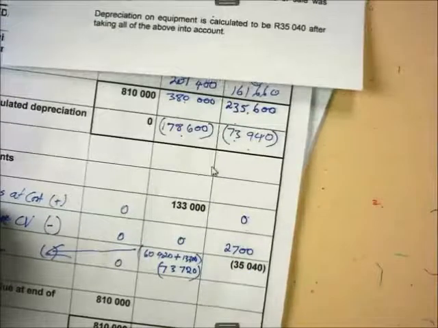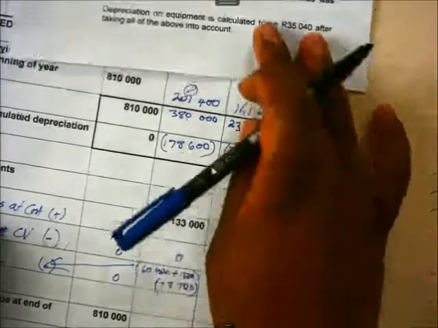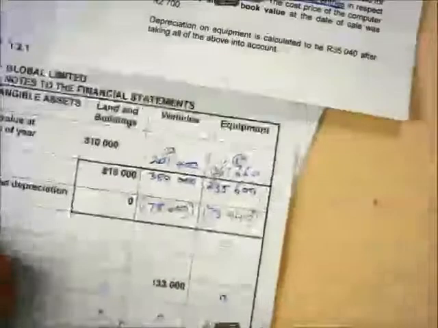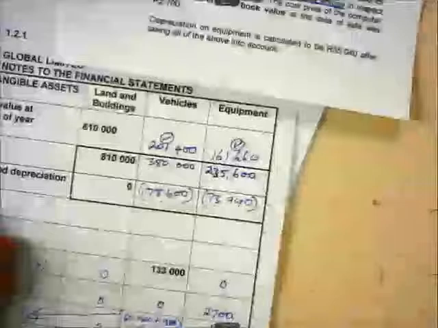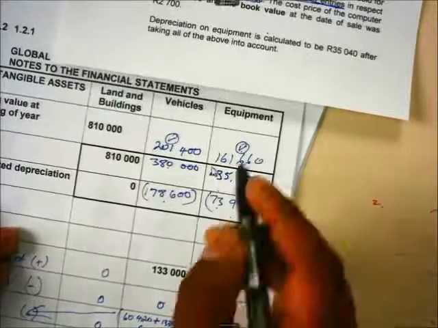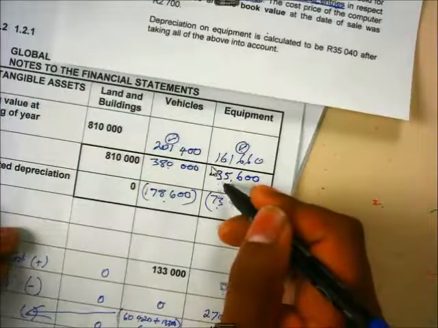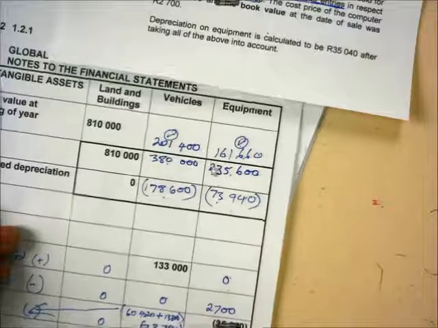Now, what is the cost price of our equipment at the end of the year? Remember, we said at the beginning of the year we had equipment to the value of 235,600.